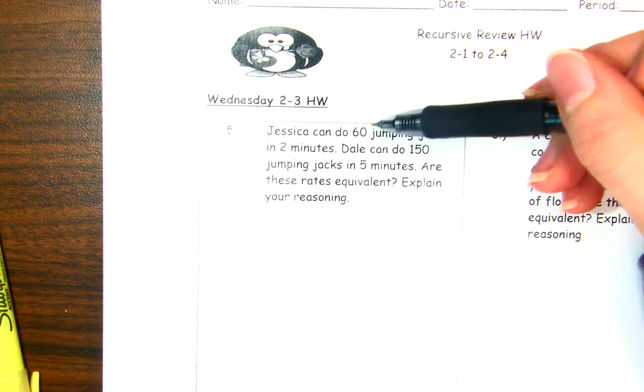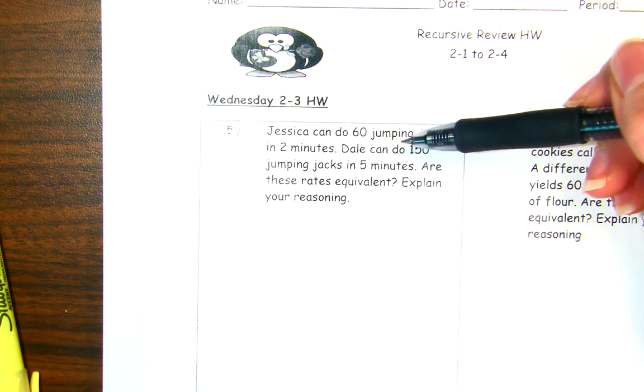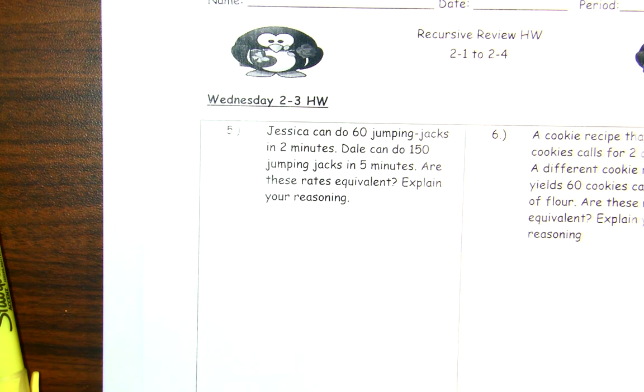It says Jessica can do 60 jumping jacks in 2 minutes. Dell can do 150 jumping jacks in 5 minutes. Are these rates equivalent? Explain your reasoning.